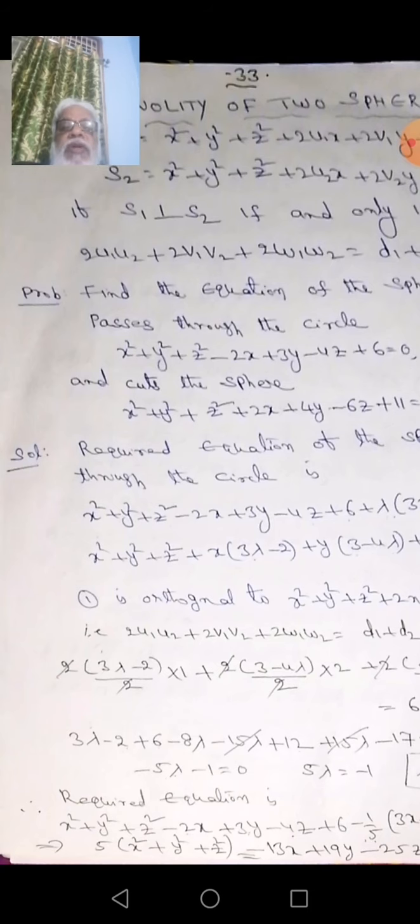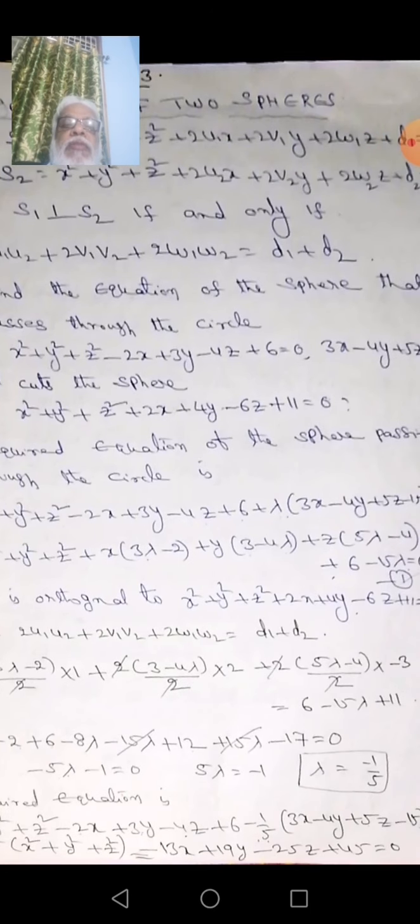By some simplification, x square plus y square plus z square plus x of 3 lambda minus 2 plus y of 3 minus 4 lambda plus z of 5 lambda minus 4 plus 6 minus 15 lambda is equal to 0.